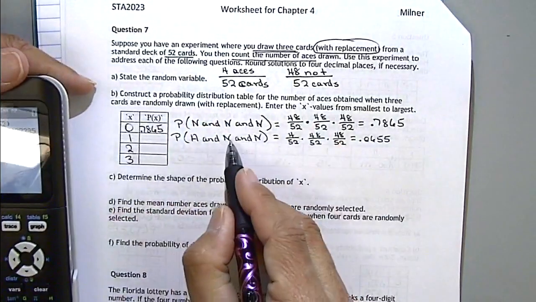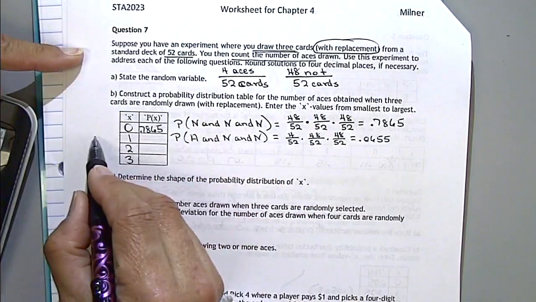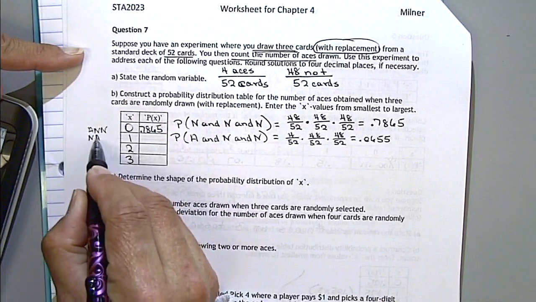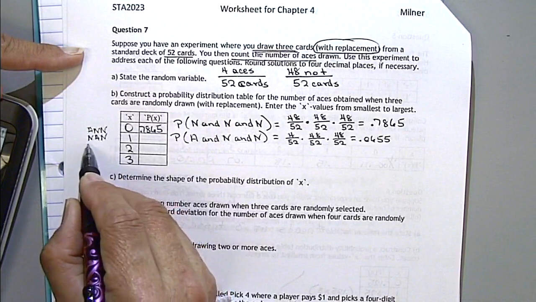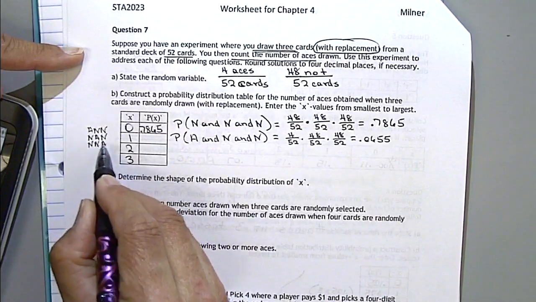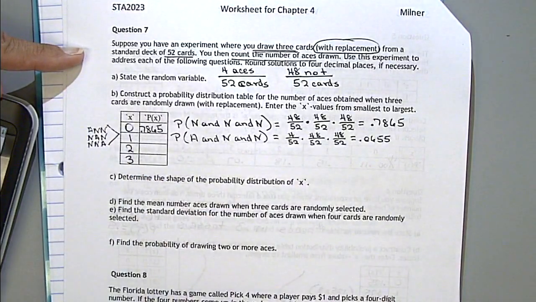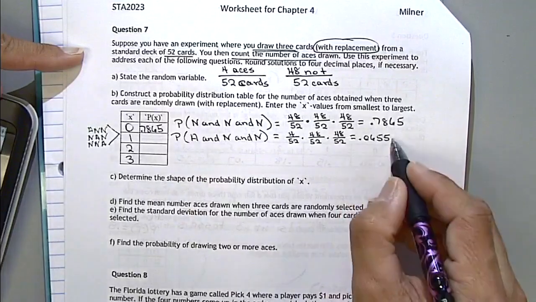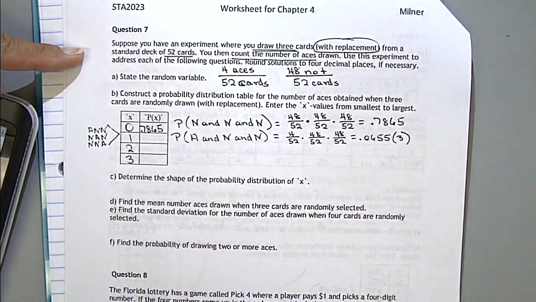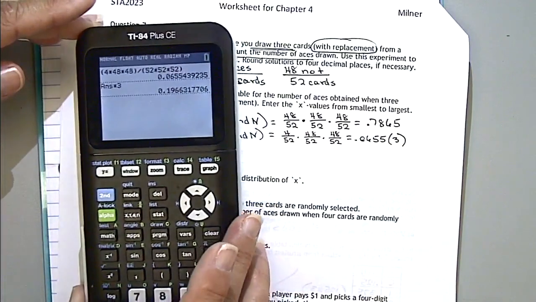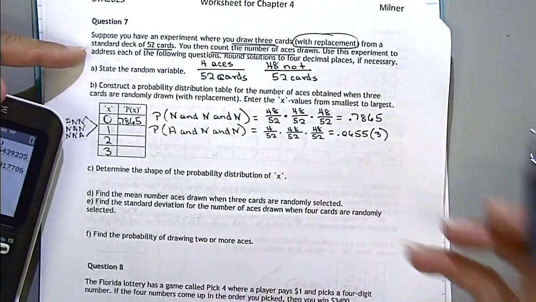I could have ace, not ace, not ace, or I could have, and we'll put that one here, ace, not ace, not ace, or I could have not ace, ace, not ace, right? Or I could have not, not, and ace. There's 3 different ways that that one selection can happen, right? I multiplied this times 3, because there's 3 possibilities, and I would take the probability and add them together, just like I did with the coin toss. So when I say 0.0655 times 3, I'm going to end up with 0.1966, or very, very close to that. Okay?